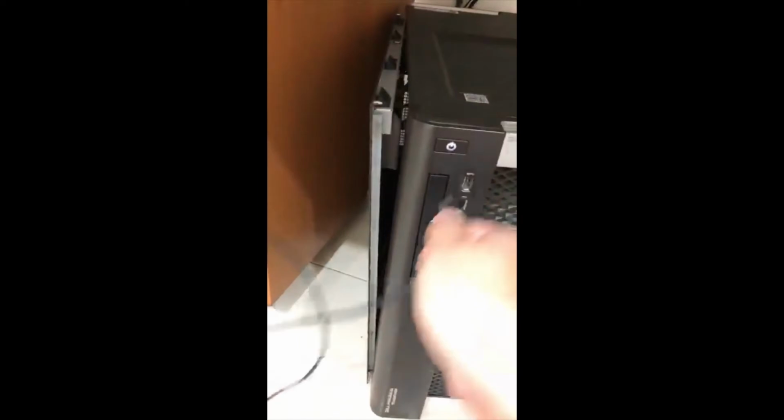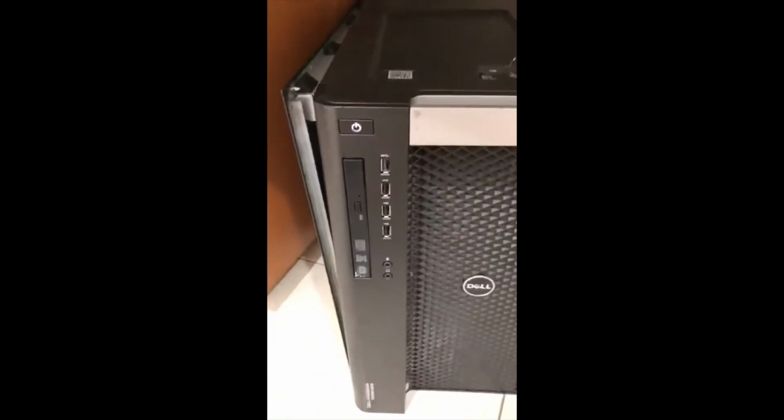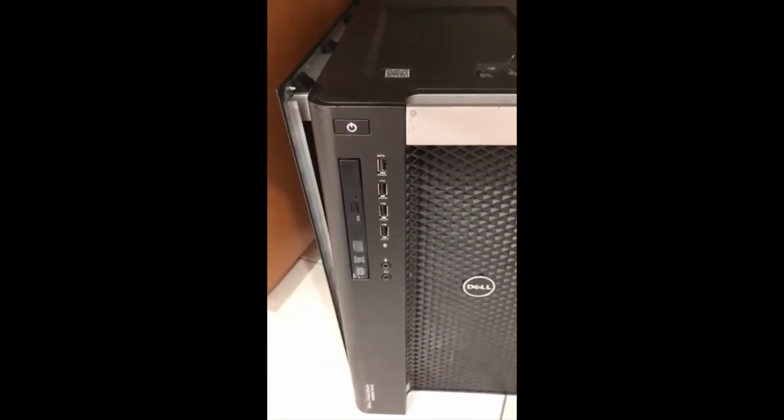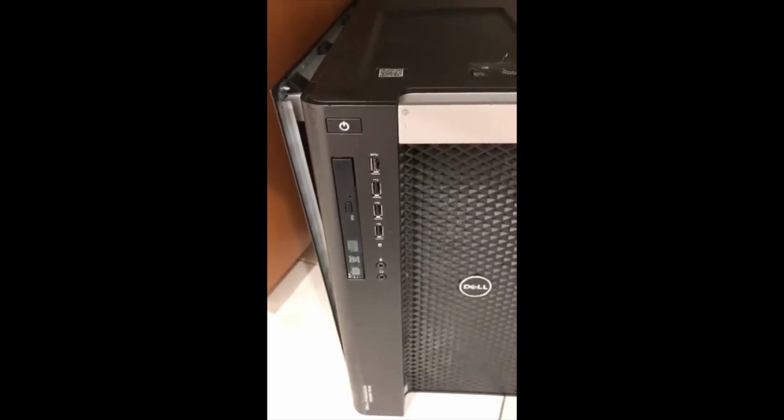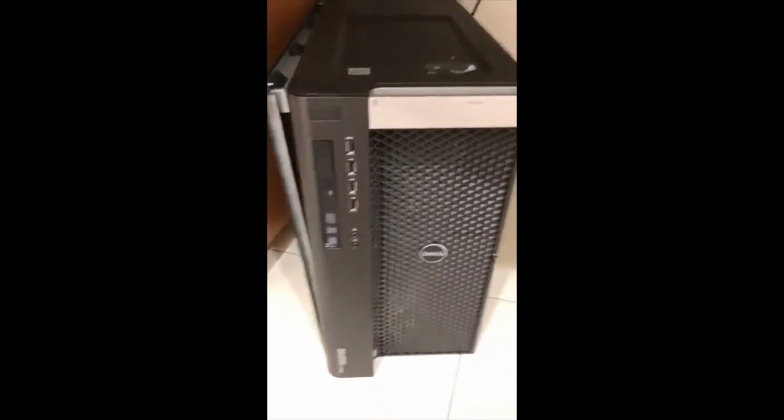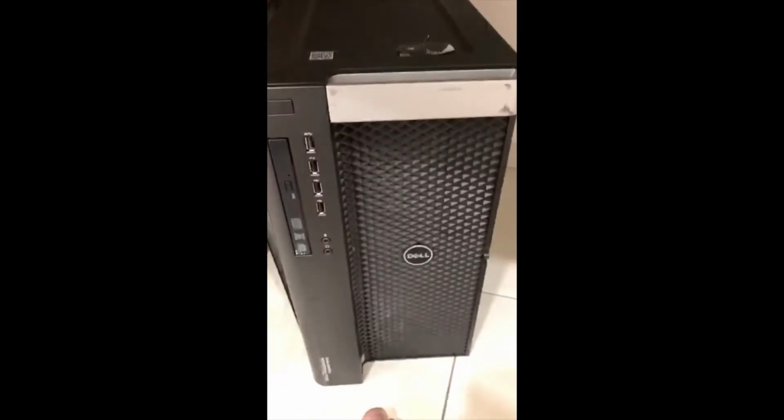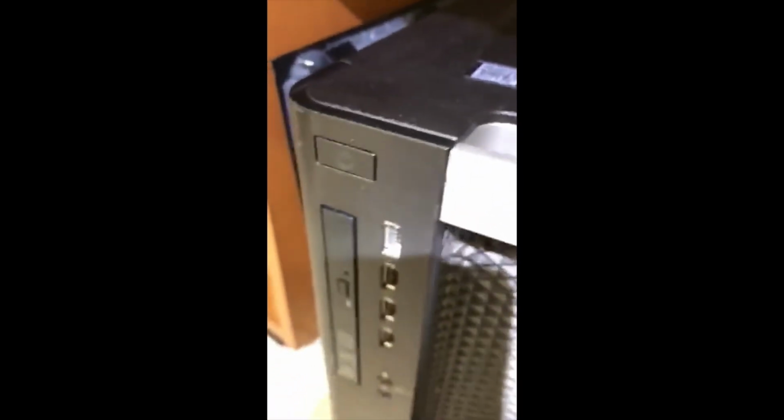Let's cover some keyboards and show what's there. Okay, PC shut down. So let me switch on the light here. Okay, so let me turn the PC over.